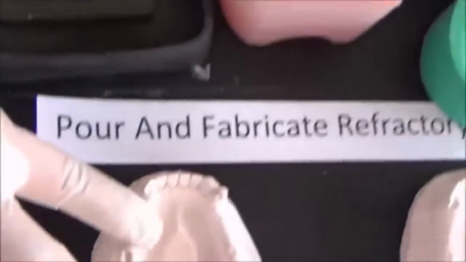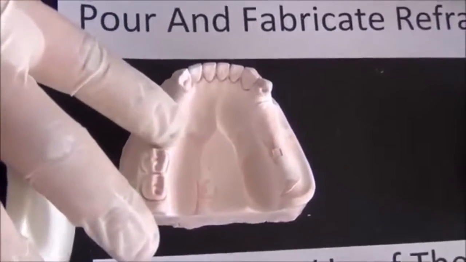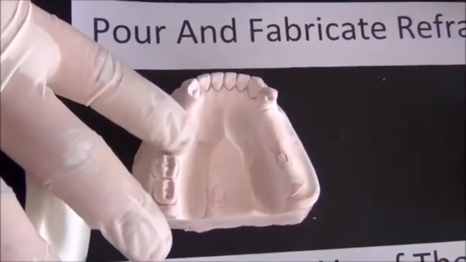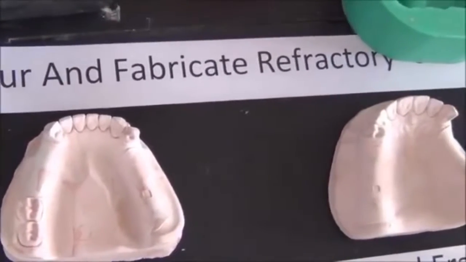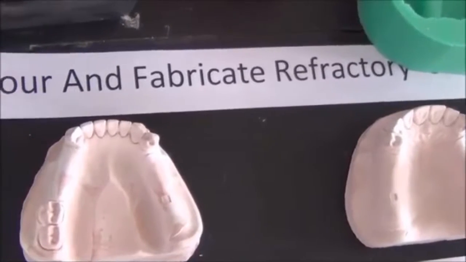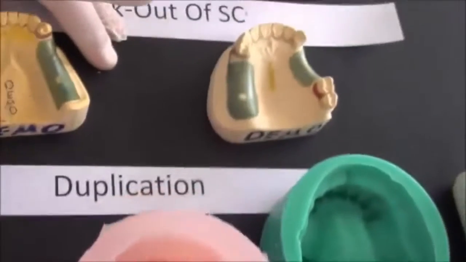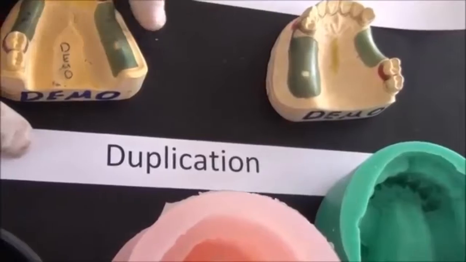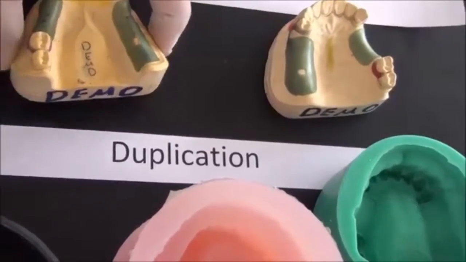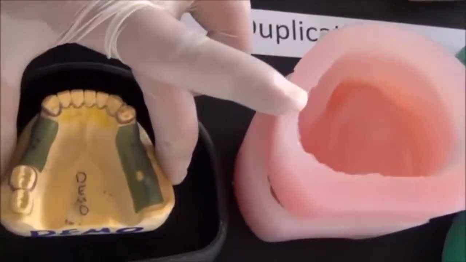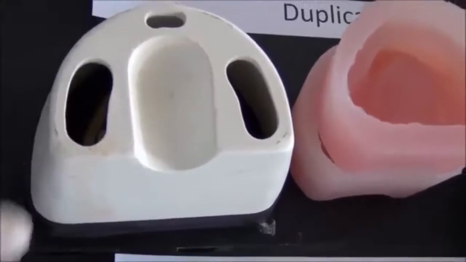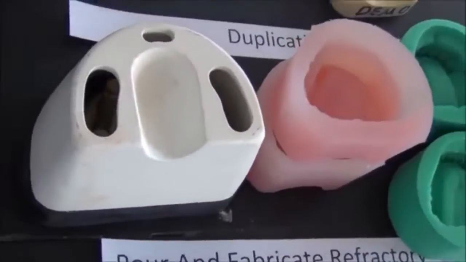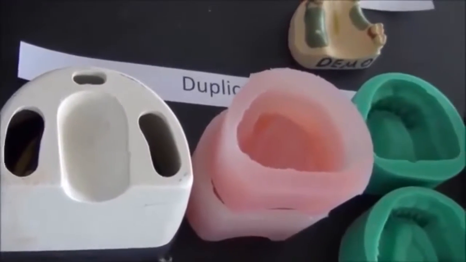We need to use another material that could stand the temperature of this process, and it's called refractory material. So how do I change this to this? I need a process called duplication. By duplication, what do I do? I simply take out the cast, put it inside this flask, and close it, and then pour over it a duplication material.